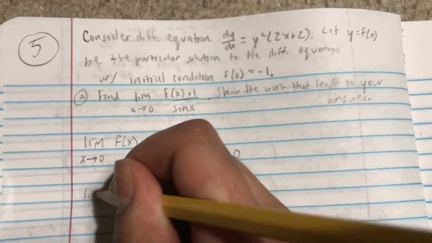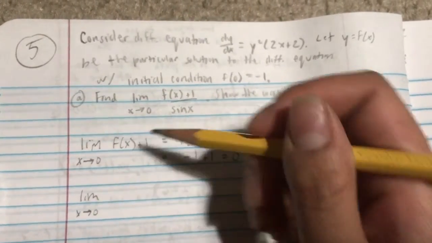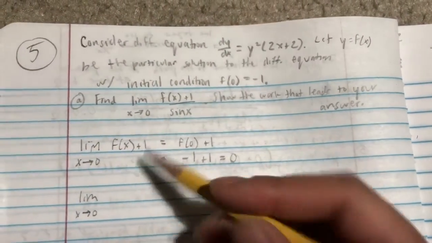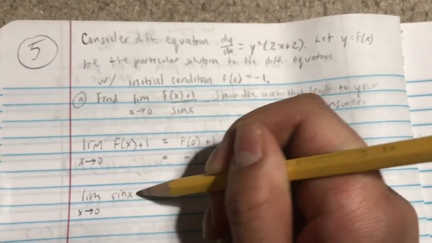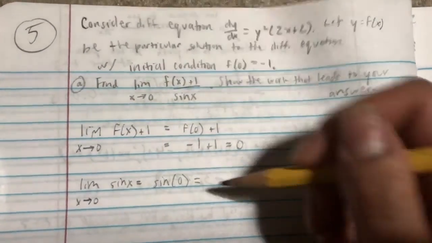And then if we move on to the denominator, the limit of sine of x as x approaches 0, using direct substitution, you would find that it's also 0.